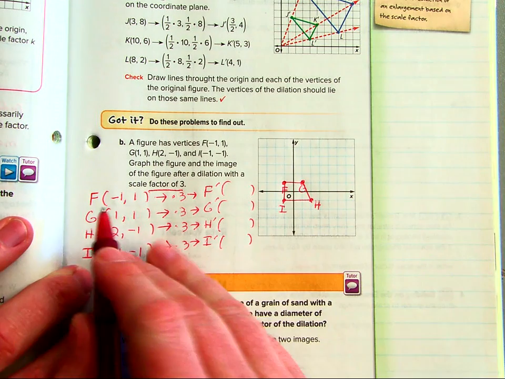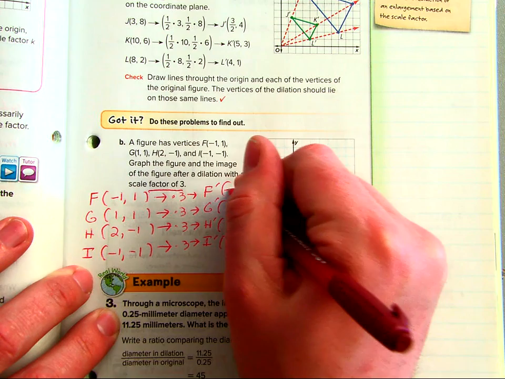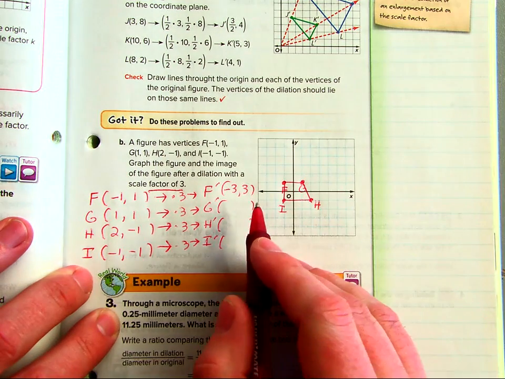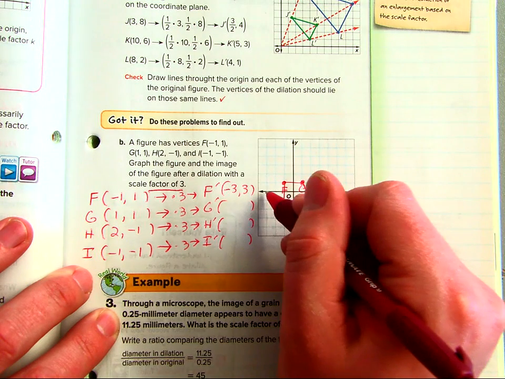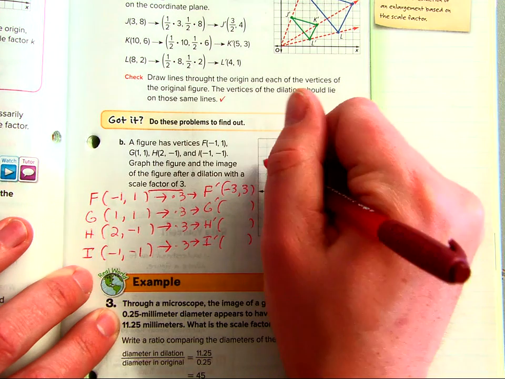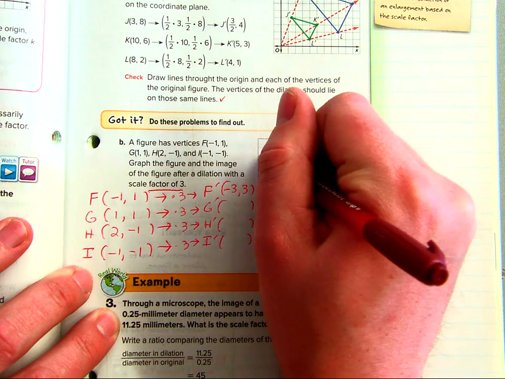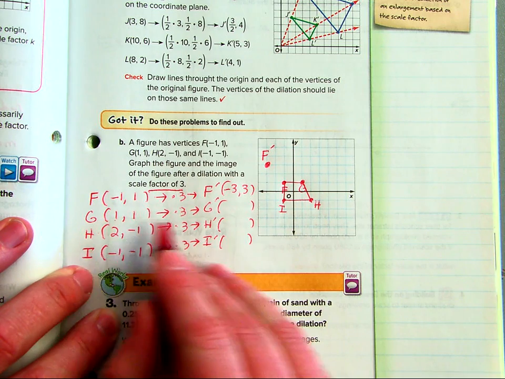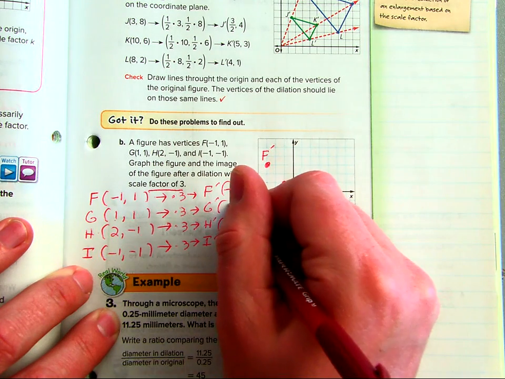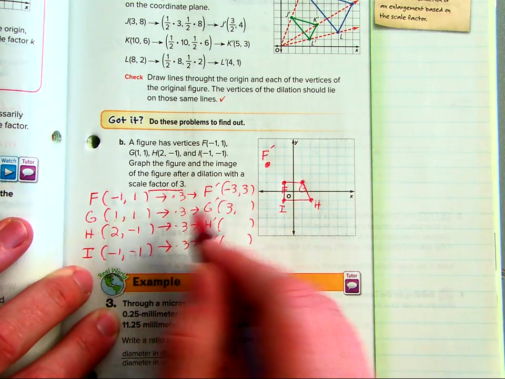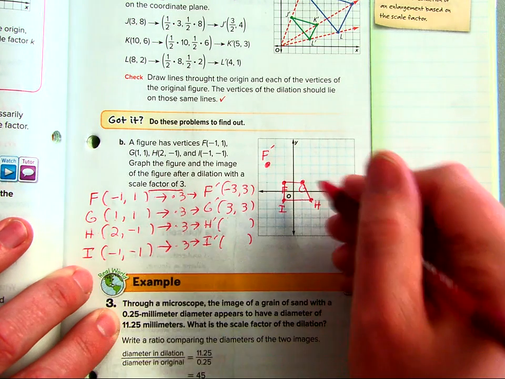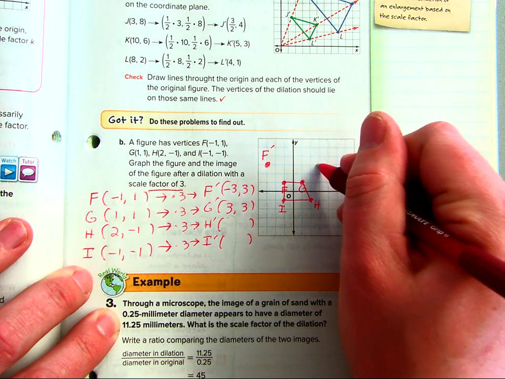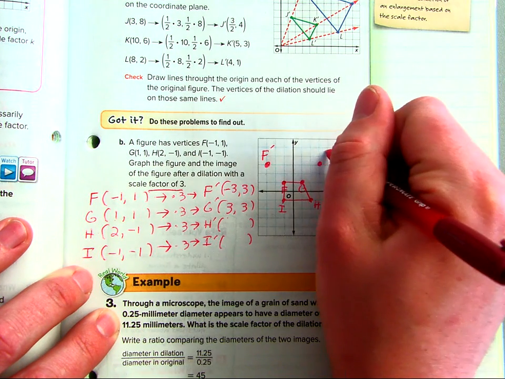So I multiply by 3. -1 times 3, -3. 1 times 3 is +3. So that means back 3, 1, 2, 3, up 3, 1, 2, 3. That right there is my new F prime. All right. Then G is 1, 1. So I multiply by 3. So that gives me 1 times 3 is 3. 1 times 3 is another 3. So that means forward 3 and up 3. 1, 2, 3. And then up 1, 2, 3. That right there is my new G prime.